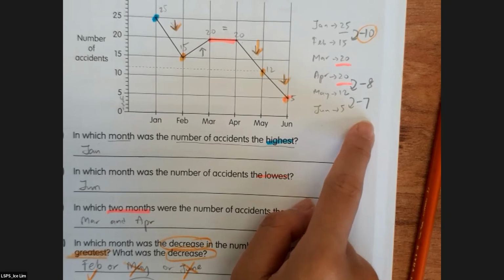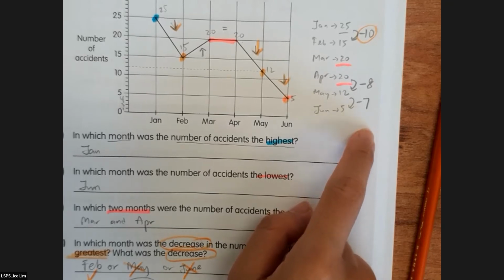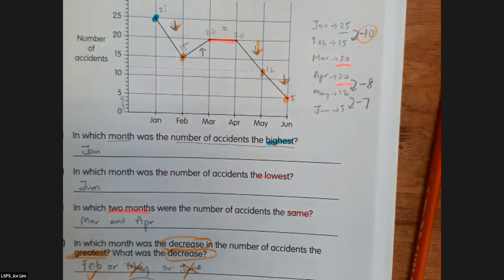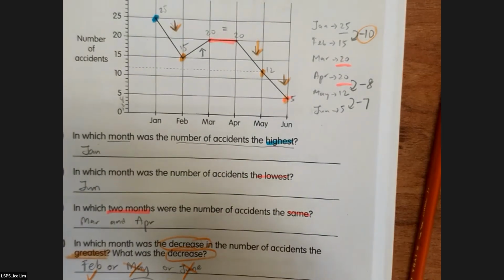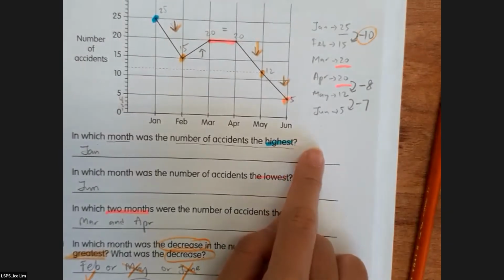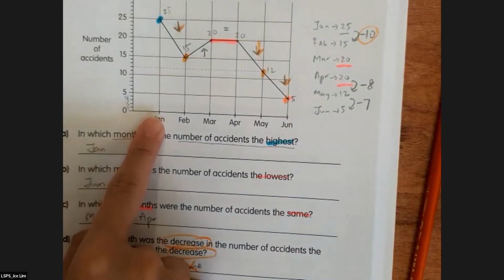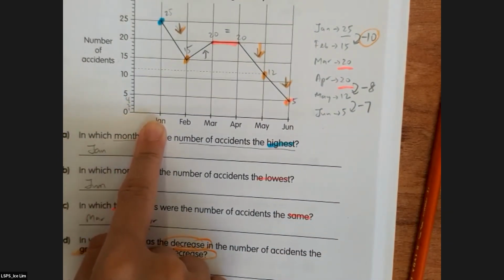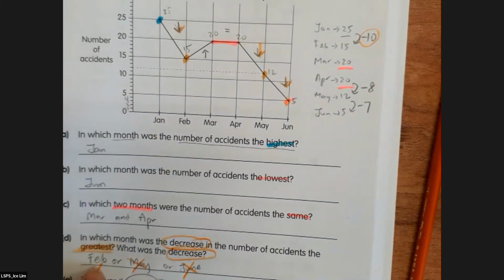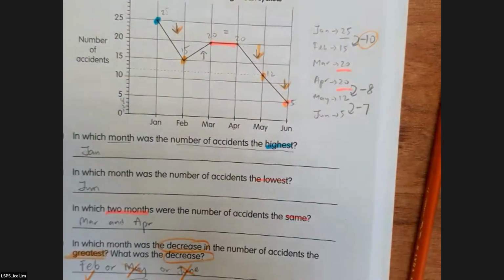Can you hear what I just explained? I wish this explanation came out from you. Now, let me ask you a question. Let's say I don't want to look at these values. I look at the line only, the line graph. Can you describe how I would be able to tell February is the greatest decrease without looking at these values?